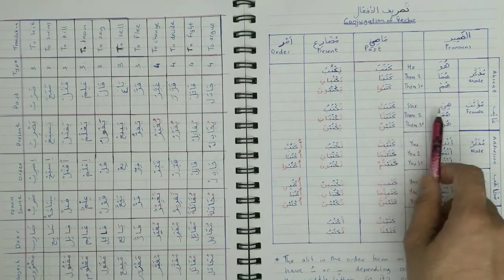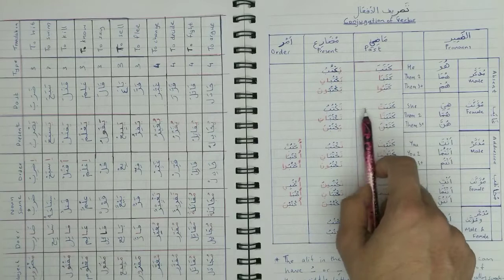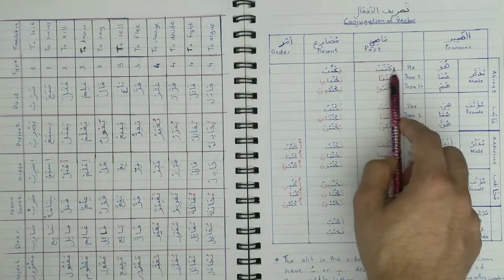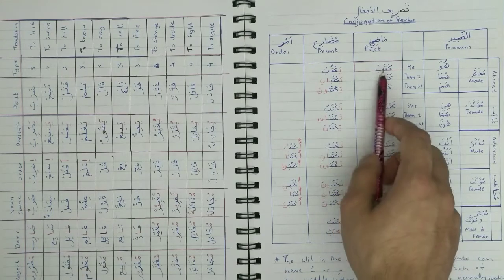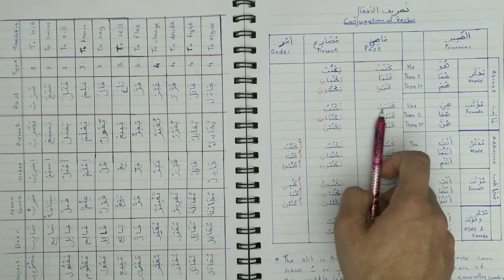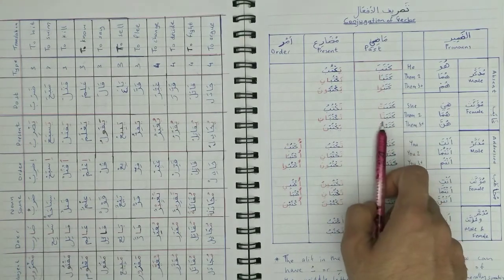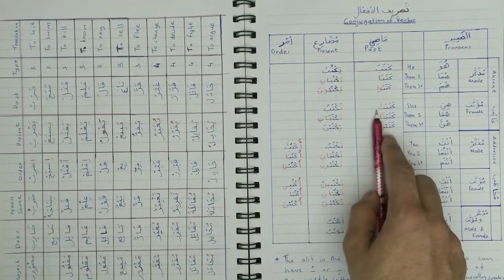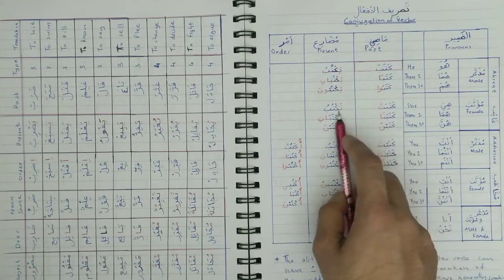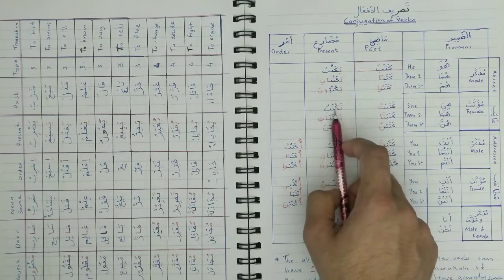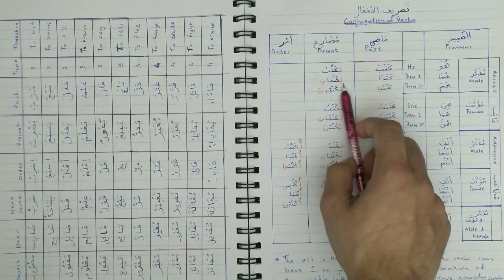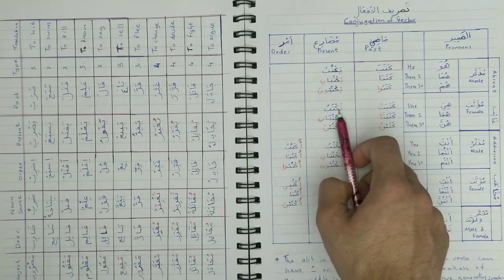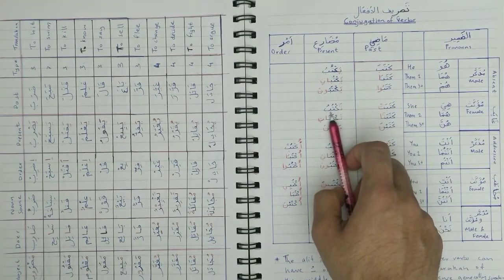Now moving on to the feminine version. So if I wanted to say she is writing, all I do is add to the original verb a ta with the sukun. So you see, katabat. So nothing else changed. All you're doing is adding a ta with the sukun, which means she wrote. Now if I want to make a present tense, all I do is add a ta with the fatha at the front. So over here you can see we were adding ya with the fatha.